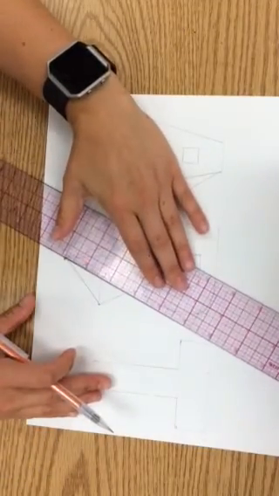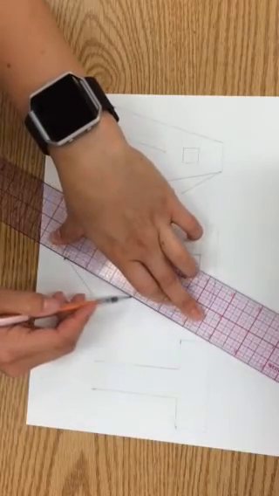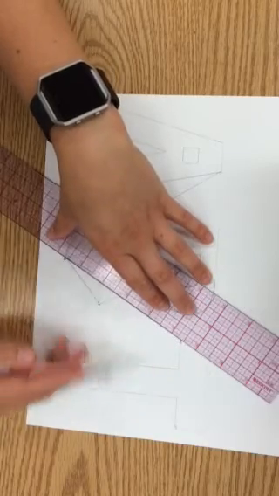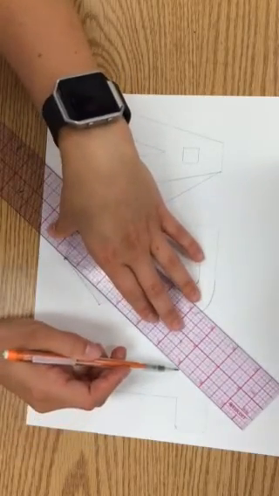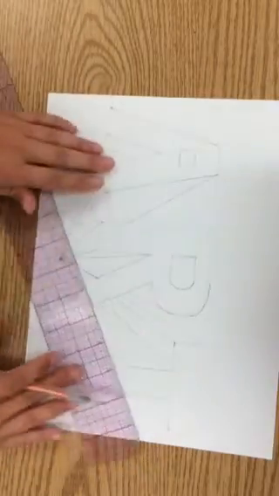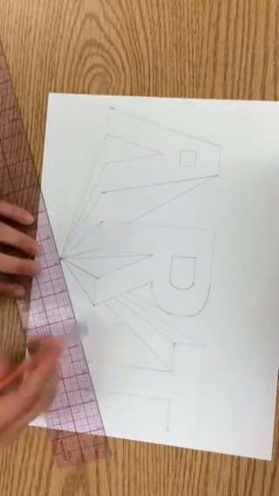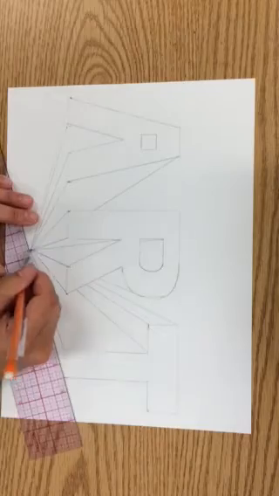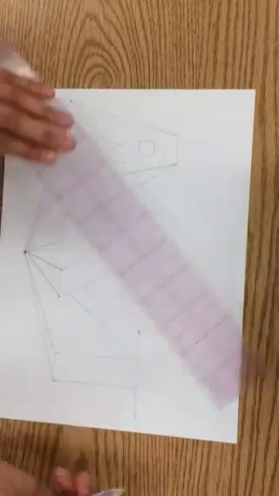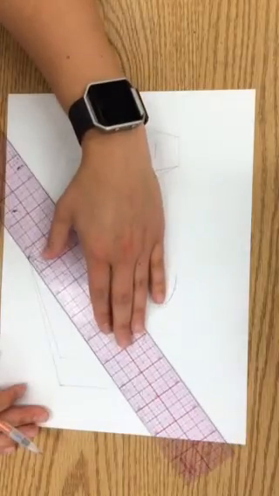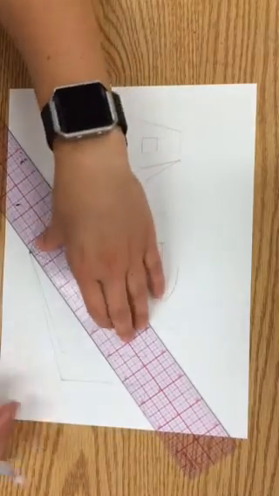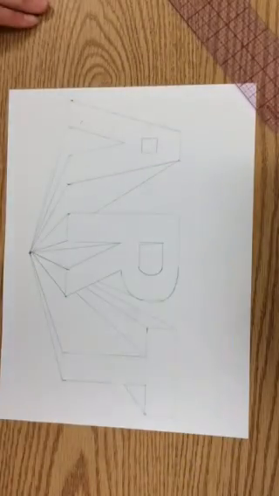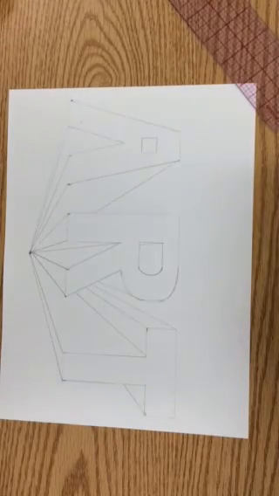My T, I have several corners as well. Again, when it runs into my R, I stop. This one runs into it as well. Always lining it up with the vanishing point. When I come down here, I can finally draw the full line. And from this corner over here, I see part of it. So I'm lining it up, but when it runs into my T, I stop. And there are my three letters, ART, in 1 point perspective.